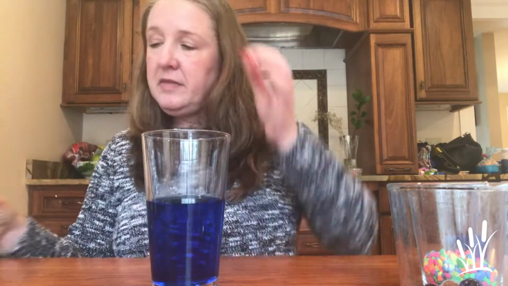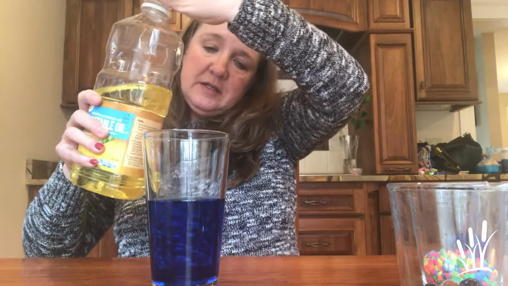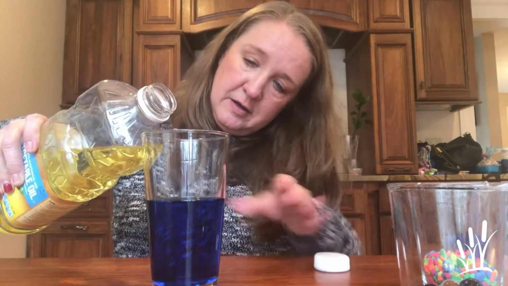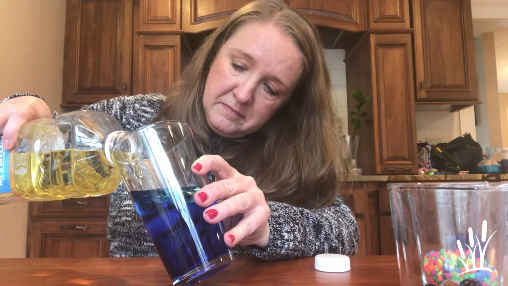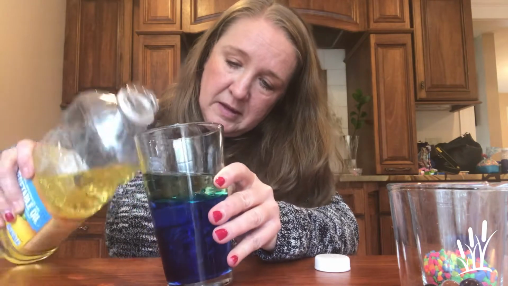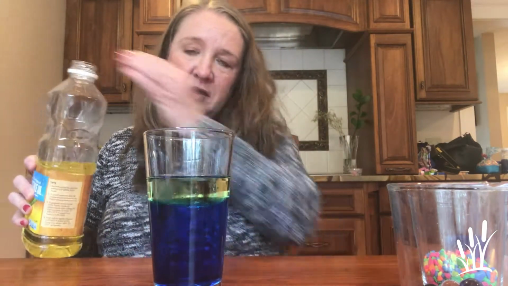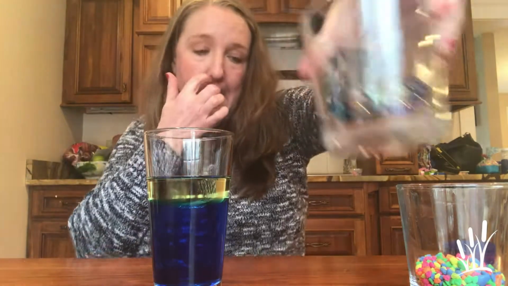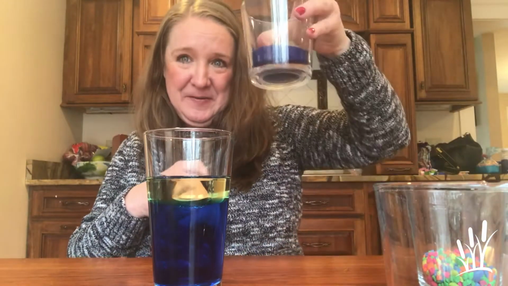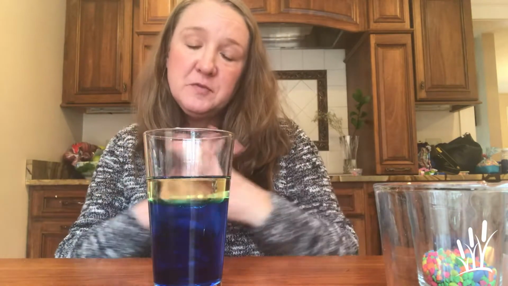This is water, and then I'm going to pour some oil into the top of my water, and we're going to see what happens to the oil in the water. So you notice that the oil stays on top of the water. The oil is not as dense, so it's more like the marbles than the sand. So that's why it floats. We talked about sink and float before, but that's why it floats on top.